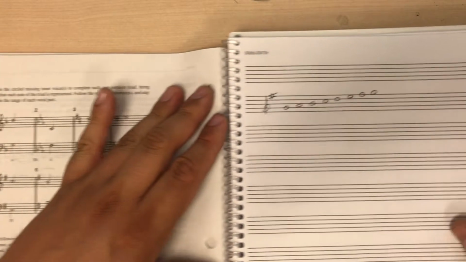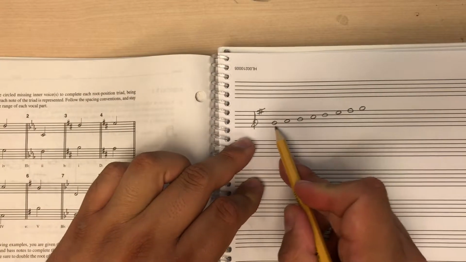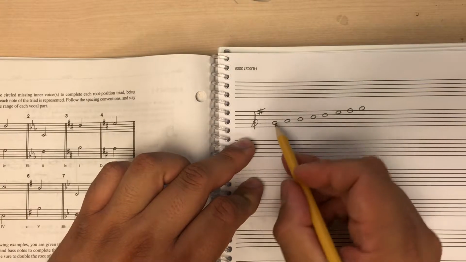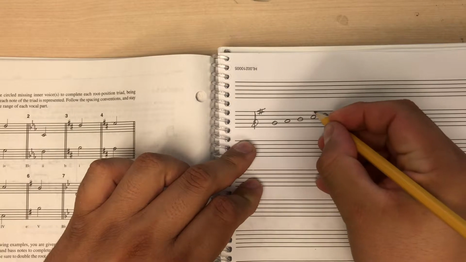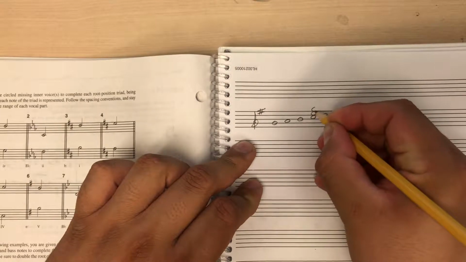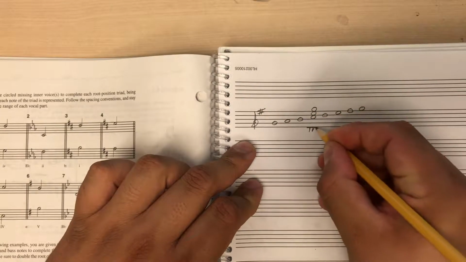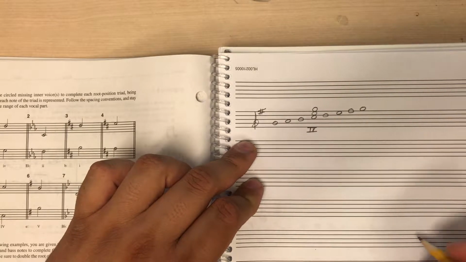To do that, I've written out a G major scale here, and our fourth note of the G major scale, 1, 2, 3, 4, is C. So our 4 chord is a C major chord.